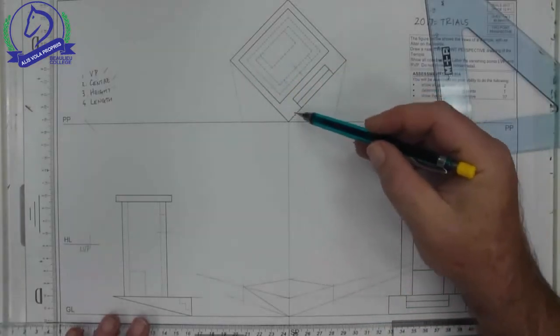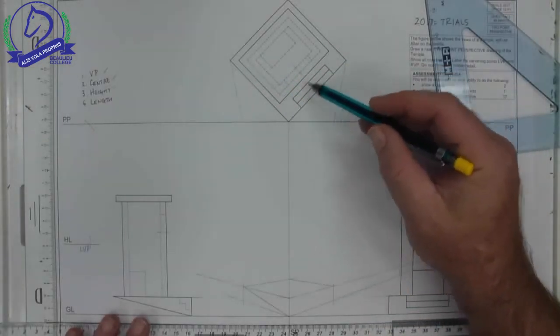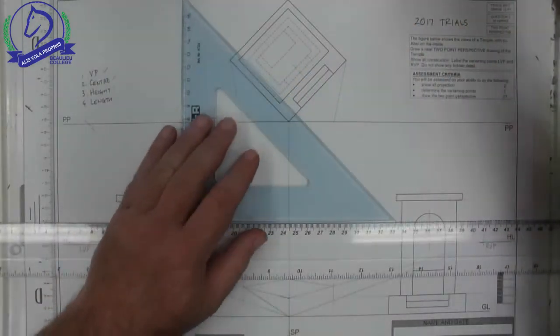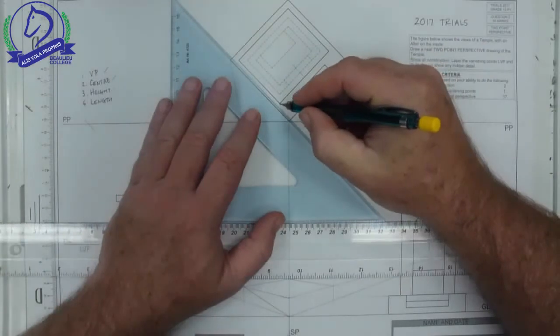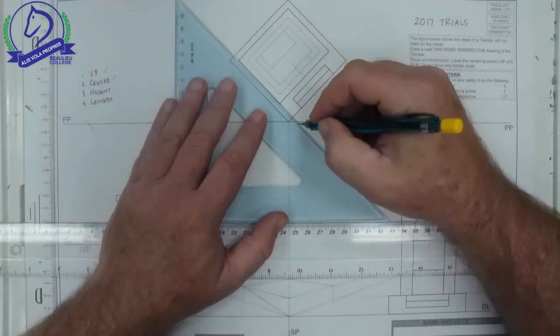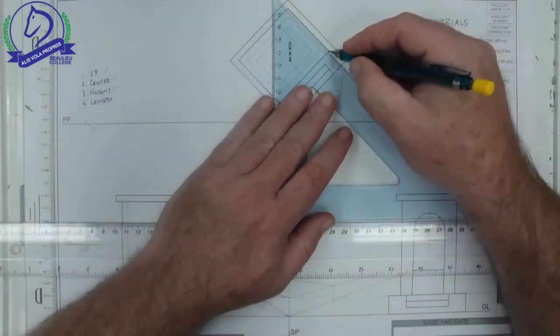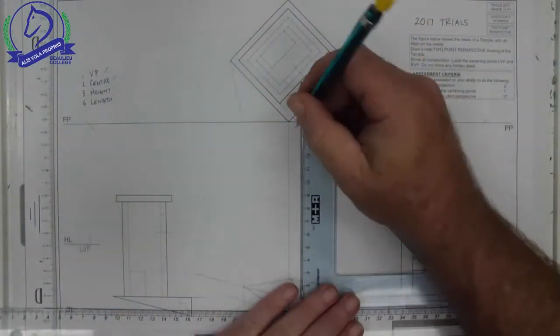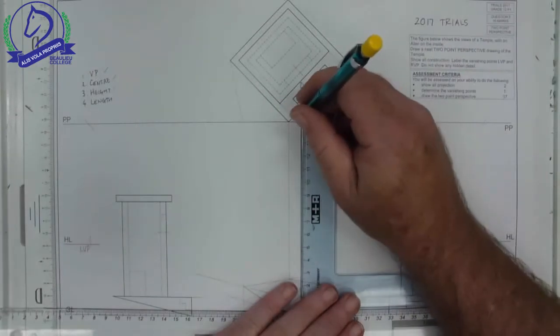I'm going to now project and make false centers for these two corners. Extend this line forward. And I now need to project that roughly to the height that I need.